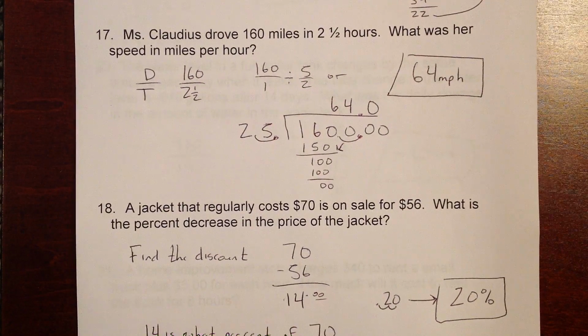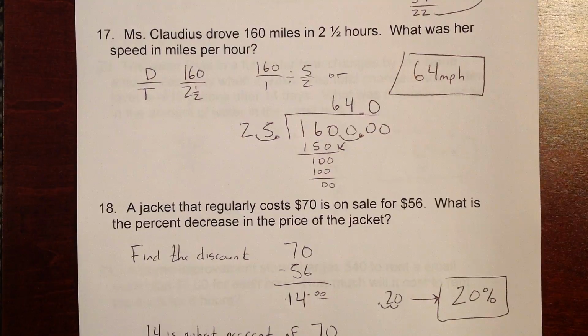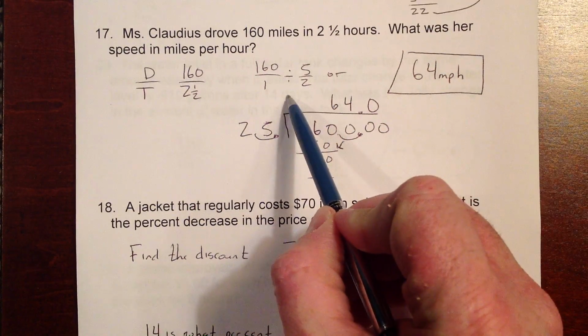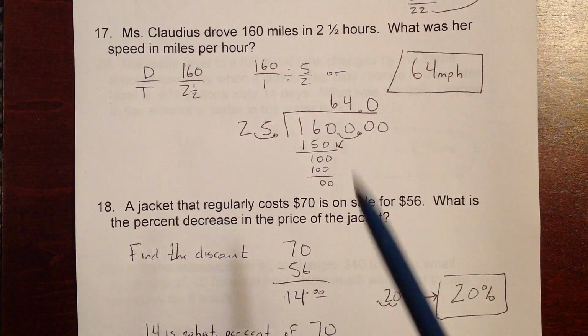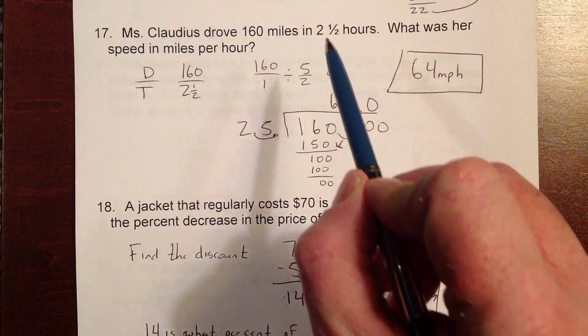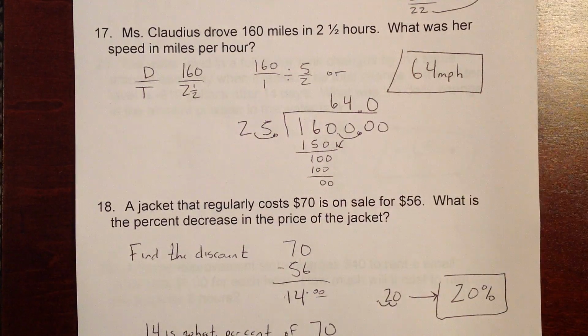Again, we have a distance over time here, and logically it makes sense that the miles would be divided. We simply say 160 over 2.5. You can do it as a fraction if you want, or you could simply say 160 divided by 2.5. Remember, I told you, you need to start memorizing these simple fractions: 1/3, 1/4, 3/4, and so on.